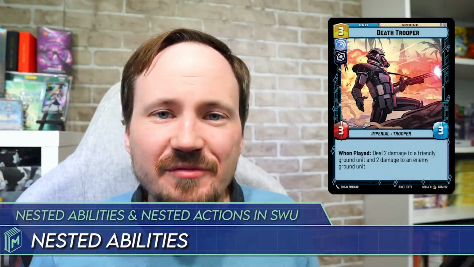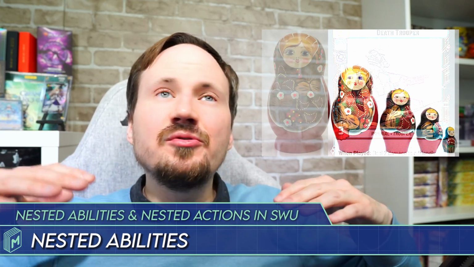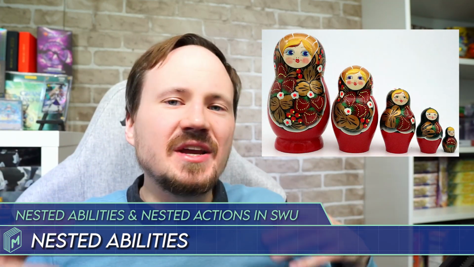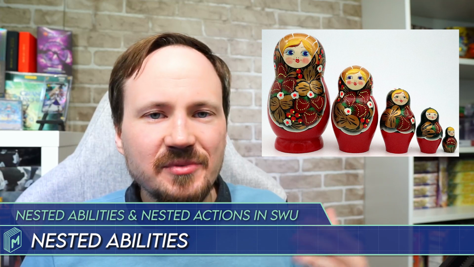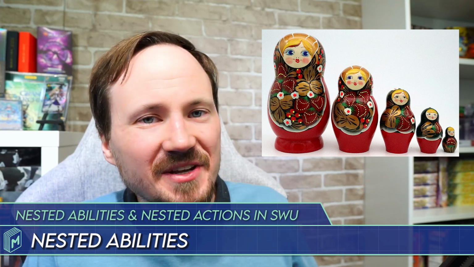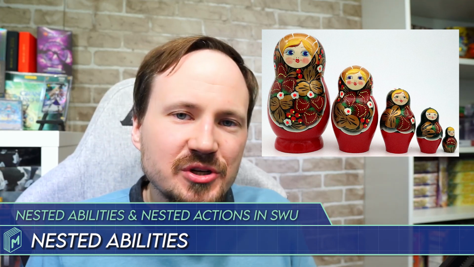Once all nested abilities have resolved, then we're going to step back. We're going to go back to the larger ability and we'll start resolving anything that was pending at the same time. So in this case, if that Death Trooper is still in play, we get to resolve its ambush ability finally.